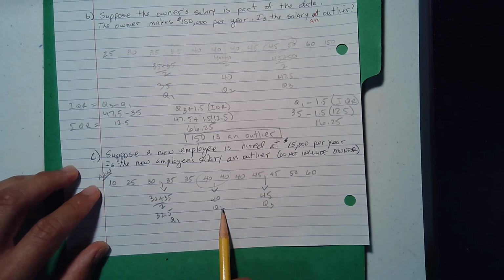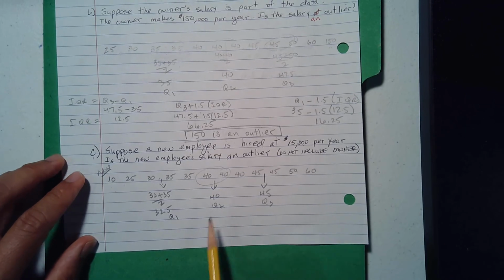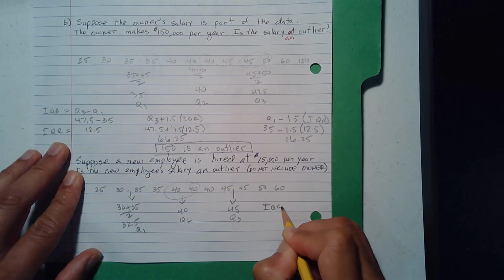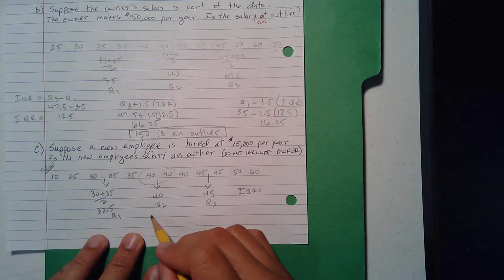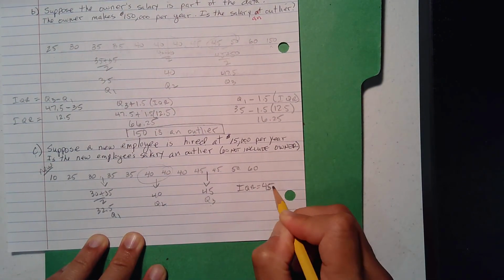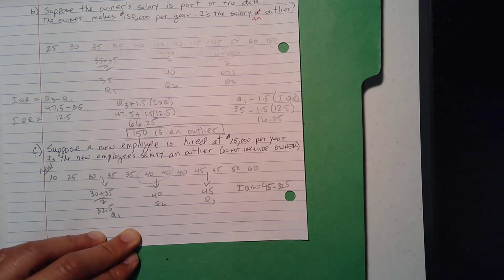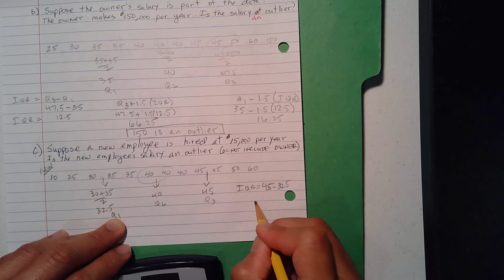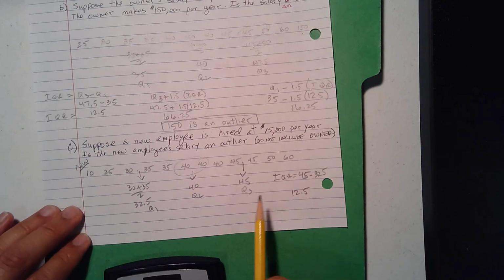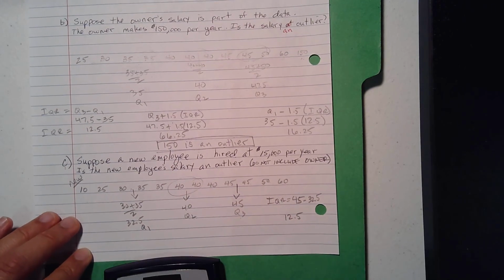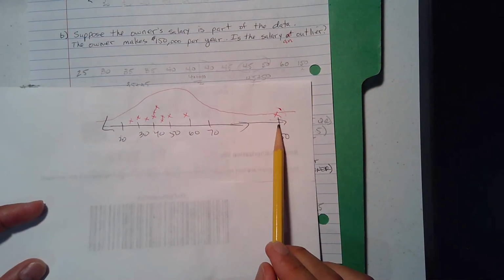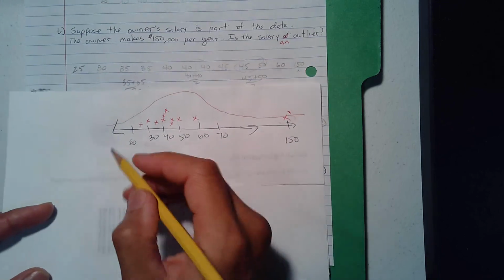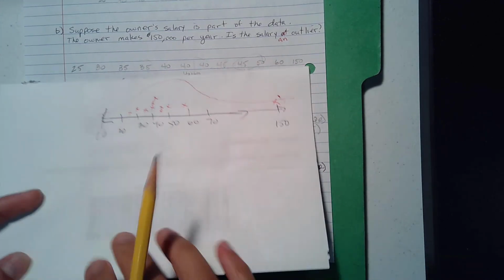So we have quartile 1, quartile 2, quartile 3. So we apply the same process. Let's find the IQR. That's quartile 3 minus quartile 1. 45 minus 32.5. So 45 minus 32.5 equals 12.5. Now, we know from here we are not going to have an outlier at the right, but we might have an outlier on the left because this is now 10. So let's see if that's an outlier.